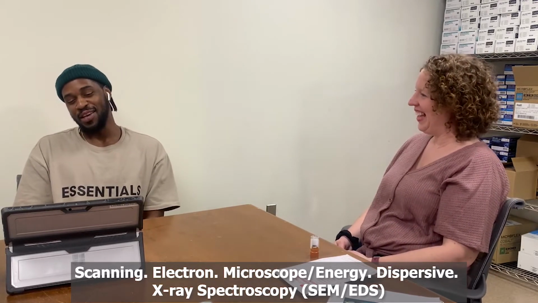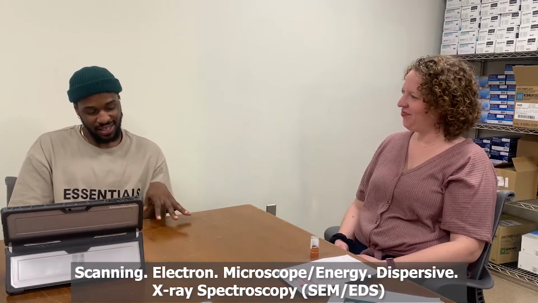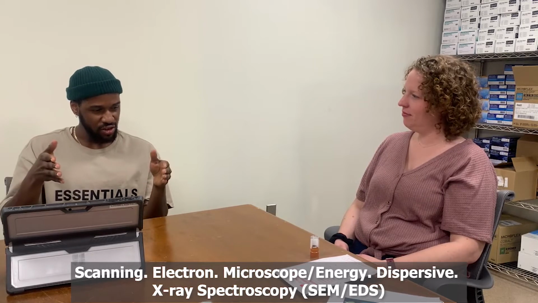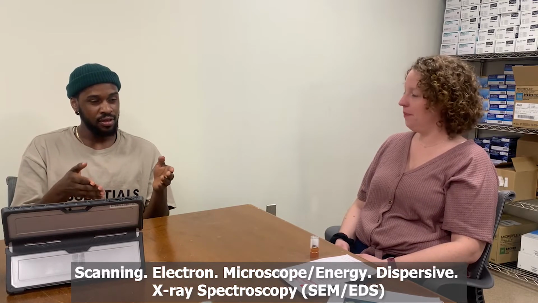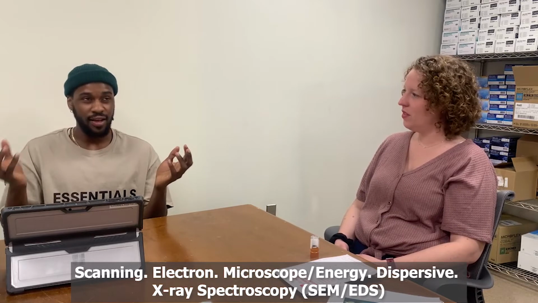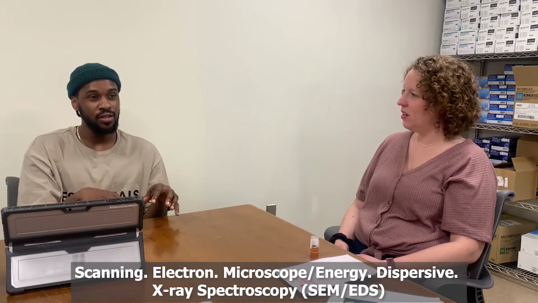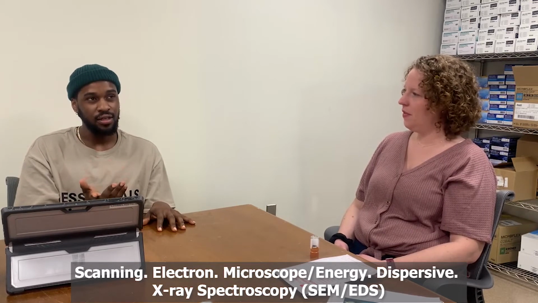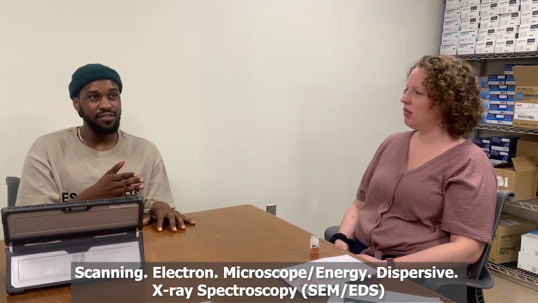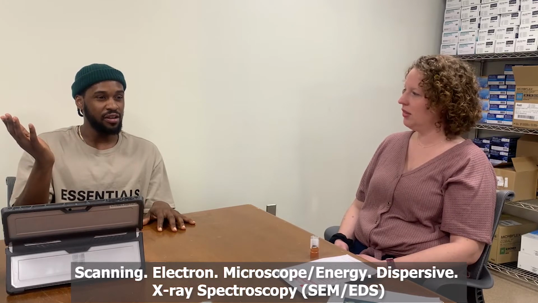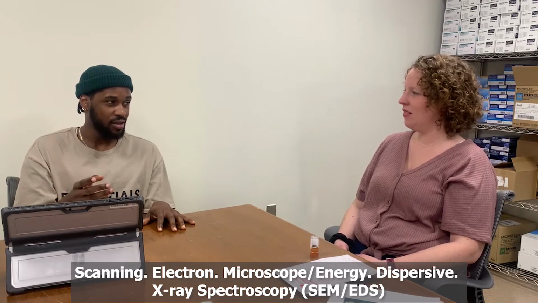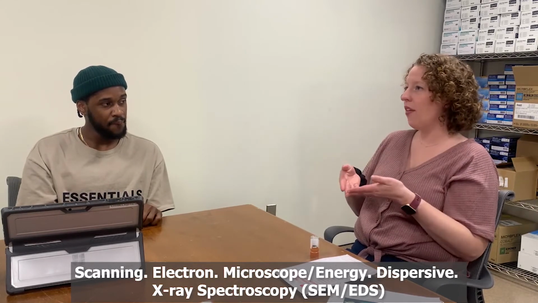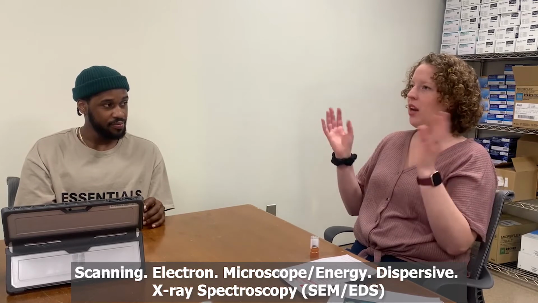Okay, so let me make sure I got all that down. The scanning electron microscope is like shooting electrons at the sample. And those electrons are, for lack of a better word, sticking to the particles, all the different types of particles, and as it interacts with those particles, it gives off some type of energy, which is in the form of an X-ray. So some of the energy that's coming off is electrons, which is how we get the image. And then some of the energy is coming off as X-rays.